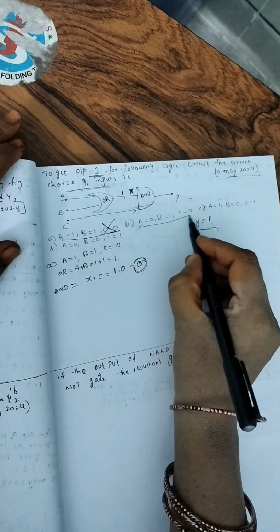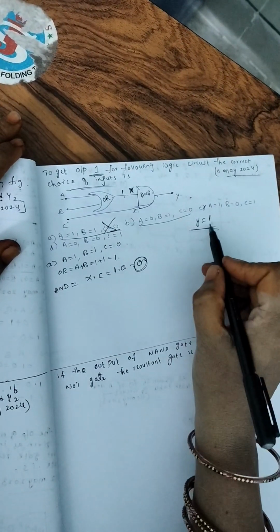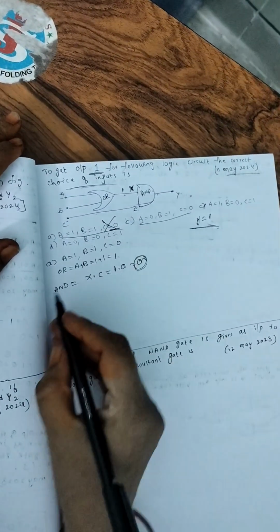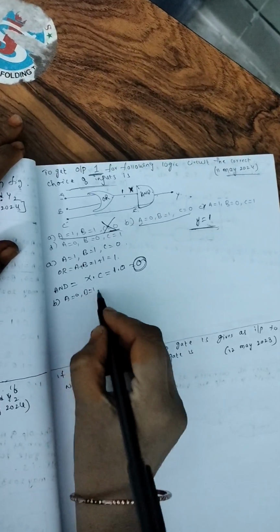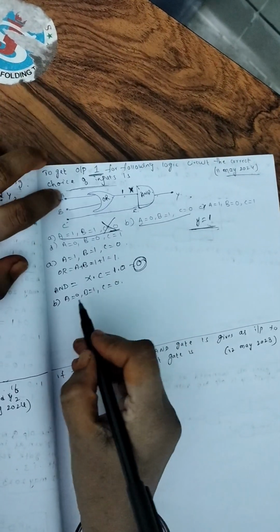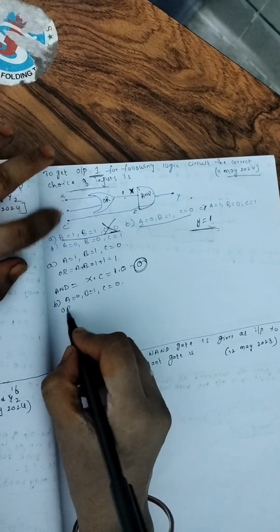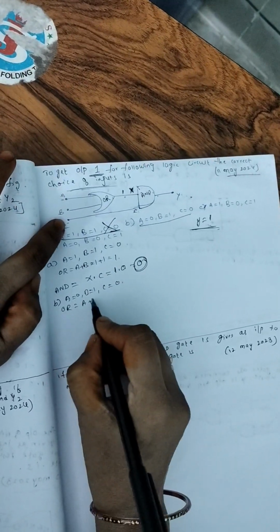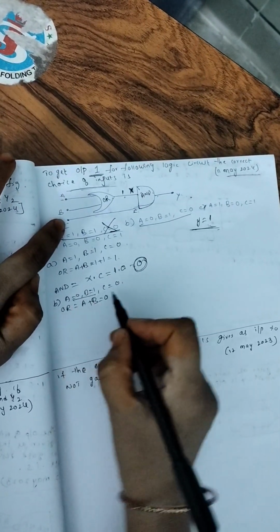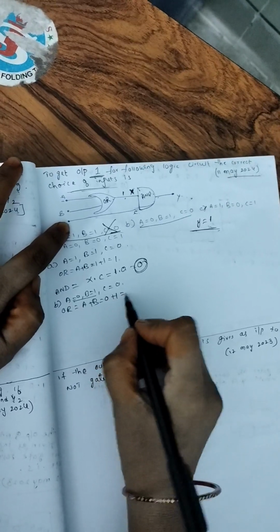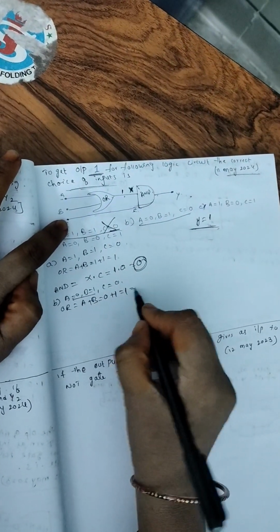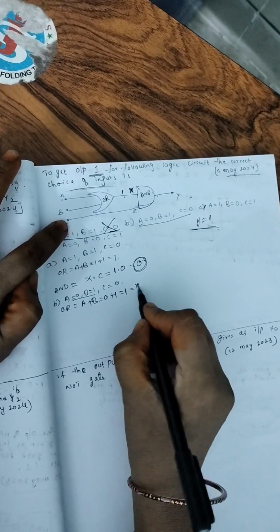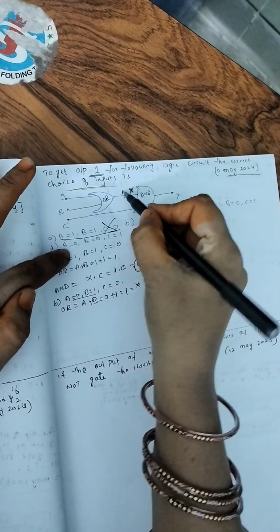Now let us check option 2. We must get y equal to 1. He gave A equal to 0, B equal to 1, C equal to 0. First, the OR gate, A plus B, A equal to 0, B equal to 1. 0 plus 1 is 1. This we are taking as X. Now we got 1.